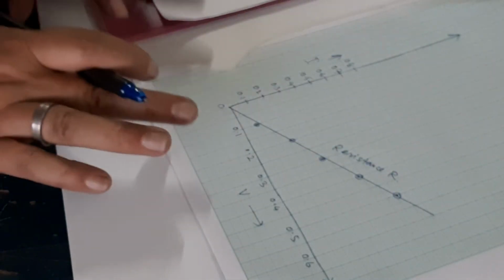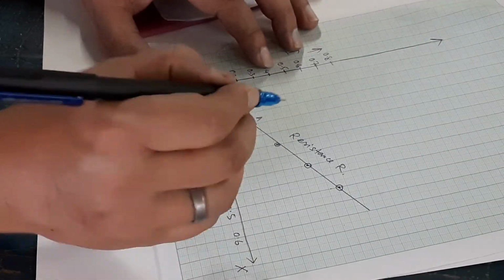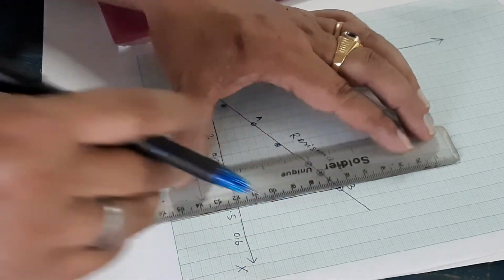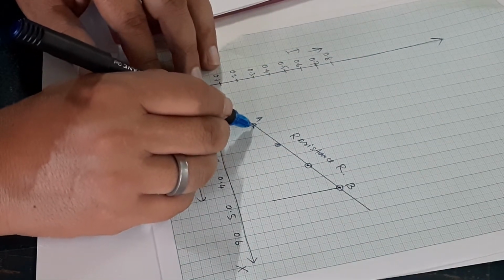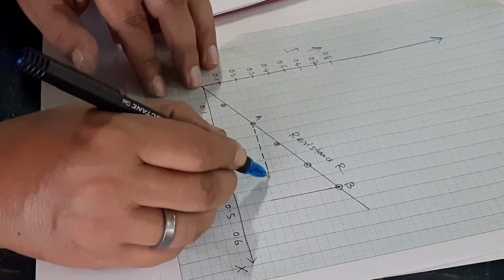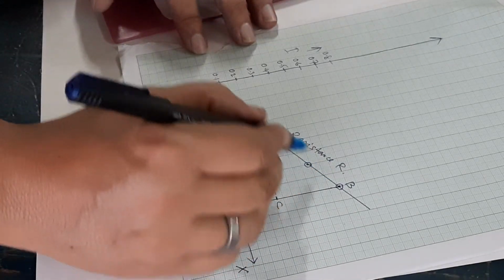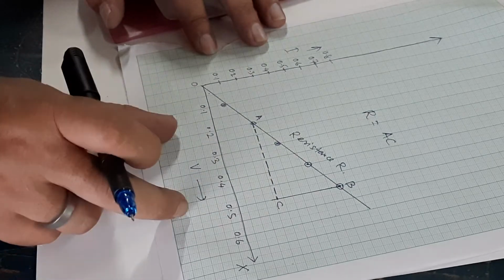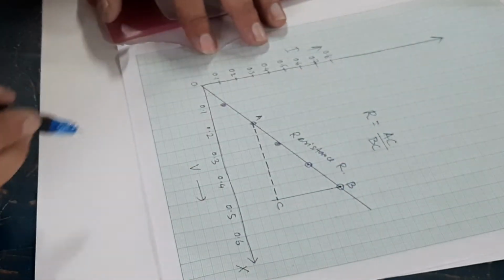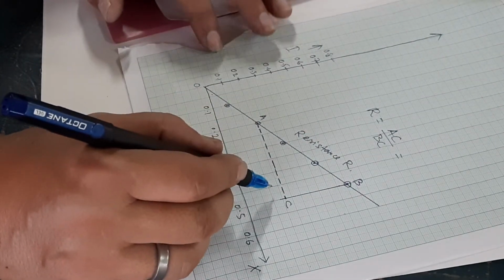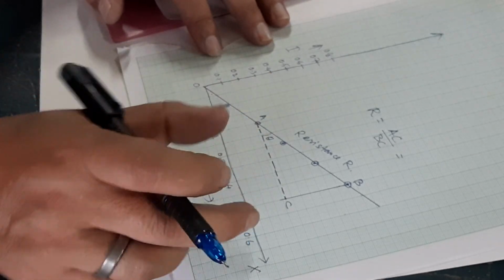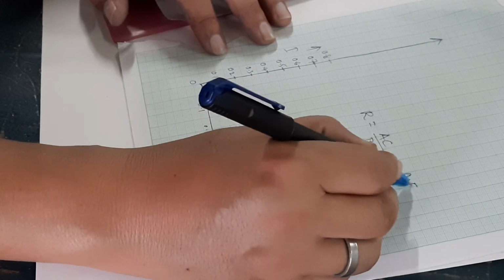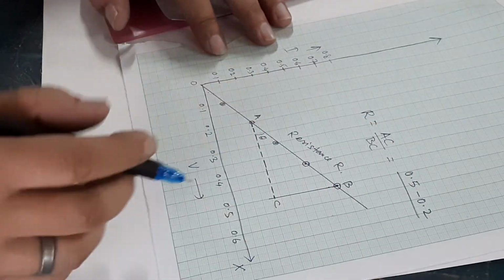Then from the graph, how can we find the resistance? Let us see here. I will mark this A, this B, and this C. So the slope, or resistance, is calculated as AC by BC, that is the voltmeter reading divided by the ammeter reading. AC is the cot of theta, base by height on the opposite side. So AC is 0.5 minus 0.2, divided by BC.